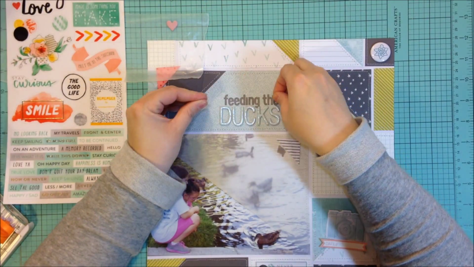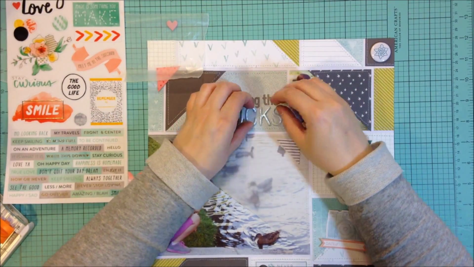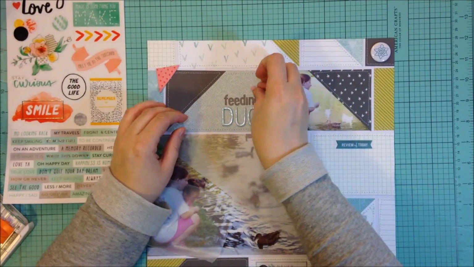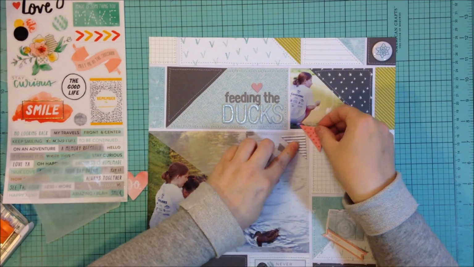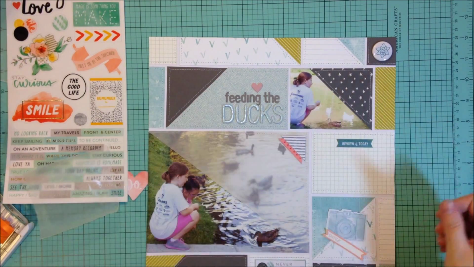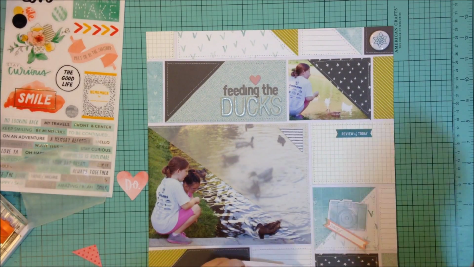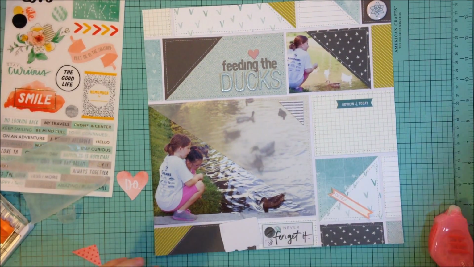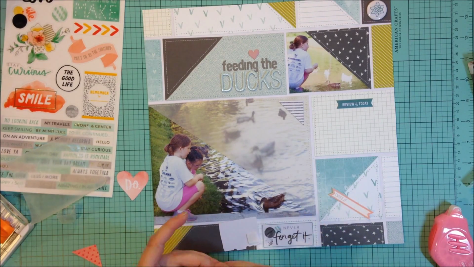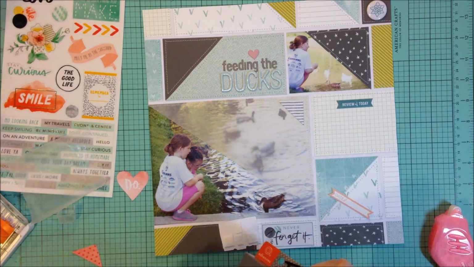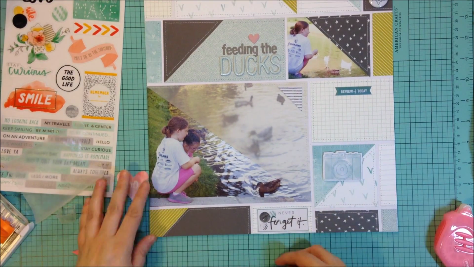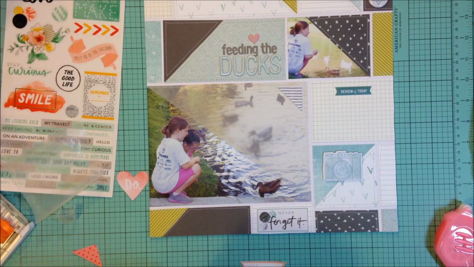And I'm just placing my title. I decided to put it up here on this top piece of that kind of aqua colored pattern. And I'm using some of the puffy stickers from the Ellie Studio puffy stickers that we got, and that's how I'm bringing in a little bit of that pink with the heart. And then that little teal banner is also from the puffy stickers.